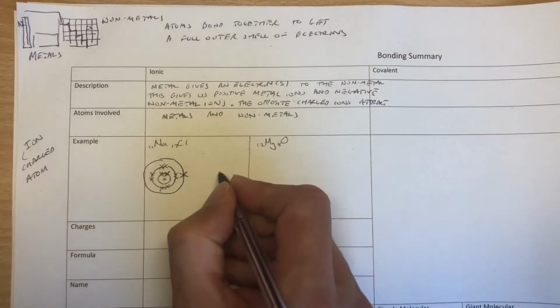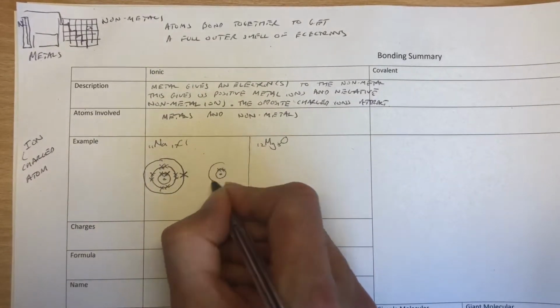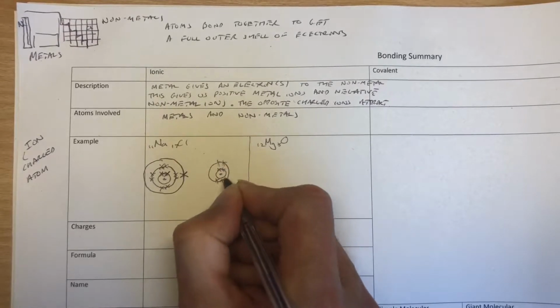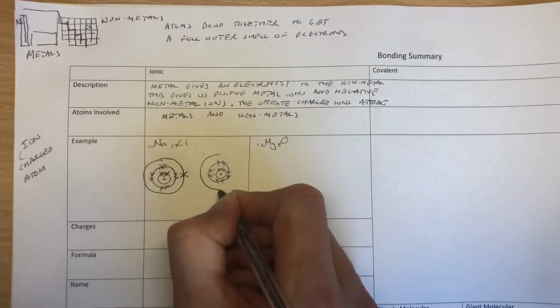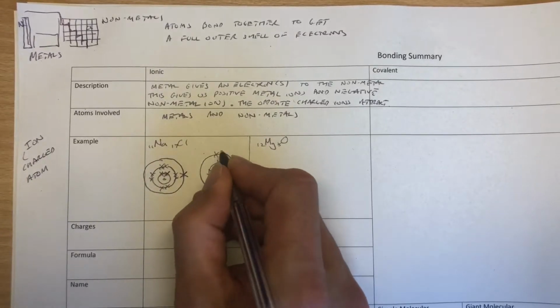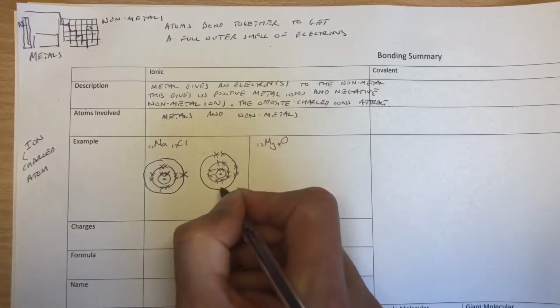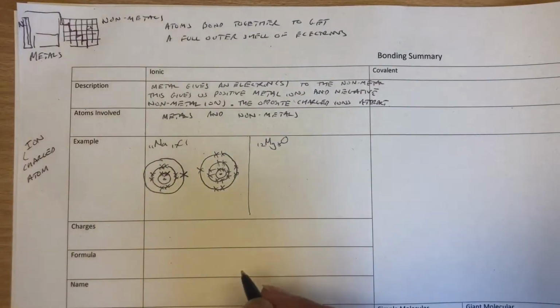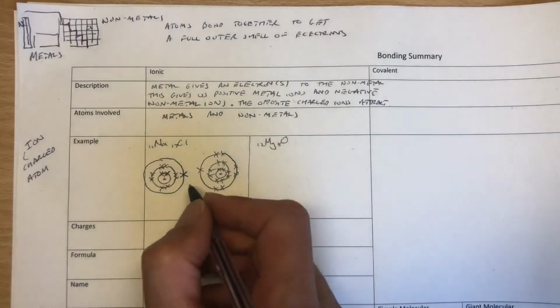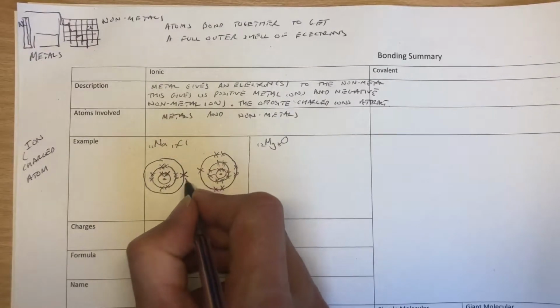Chlorine over here, 17 electrons. 2 on the first shell, 8 on the second, which makes 10, which means there's 7 electrons on the third shell, because the third shell will hold 8 in total as well. So this has got 7, so it can either lose 7 or gain 1. Now the secret is it always does whichever's least. So that electron there is going to go to there.